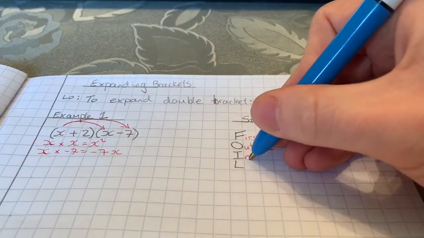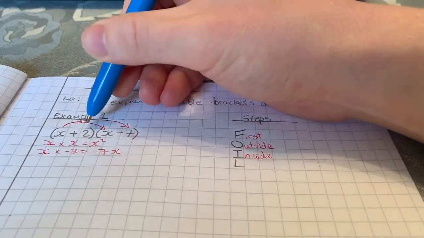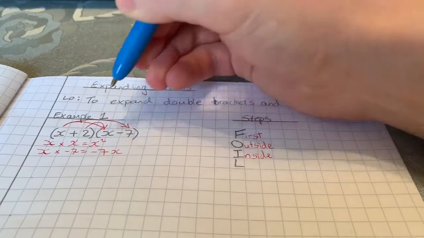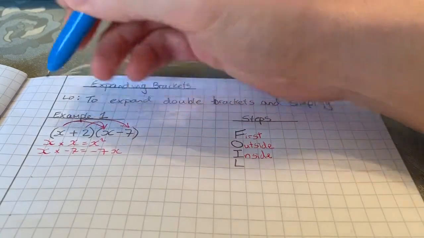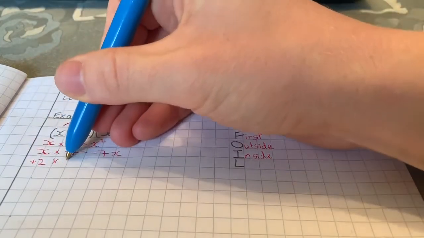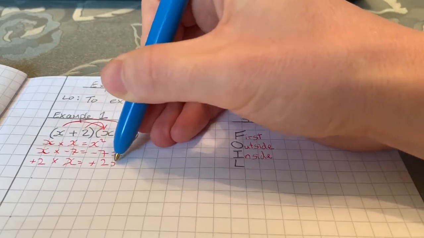I stands for insides, and that is the two terms on the inside. So that is 2 multiplied by x. Now the positive is also important, so it's positive 2 multiplied by x, which gives us positive 2x.